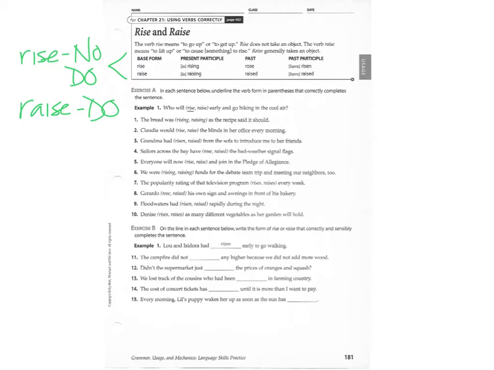So for number one, the bread was, in this case, we're going to say rising. Okay. For 2, Claudia would raise the blinds to her office. So if we're going to use raise, we're going to have a DO. That's going to be blinds. Okay. For 3, it's going to be risen.